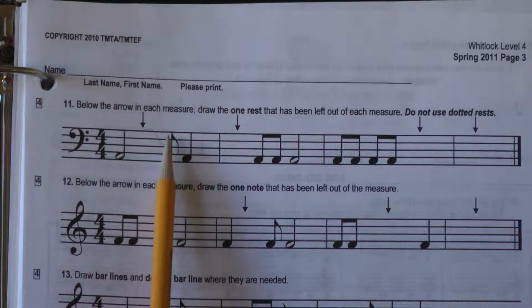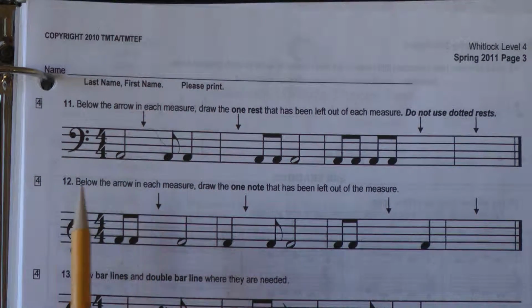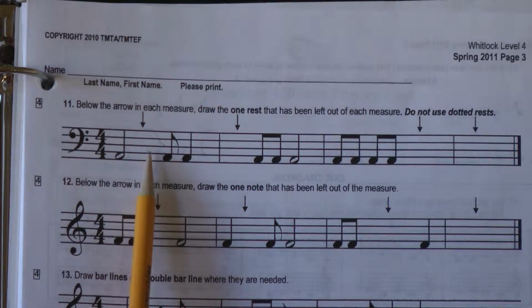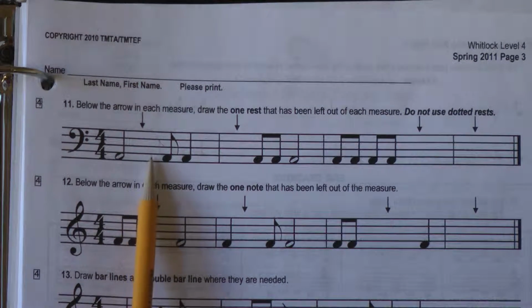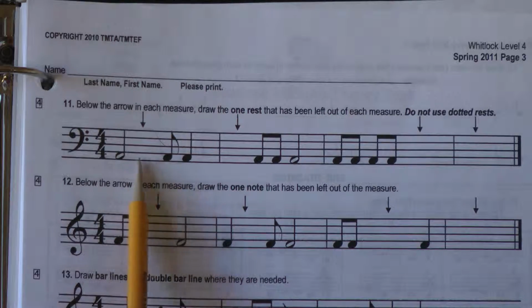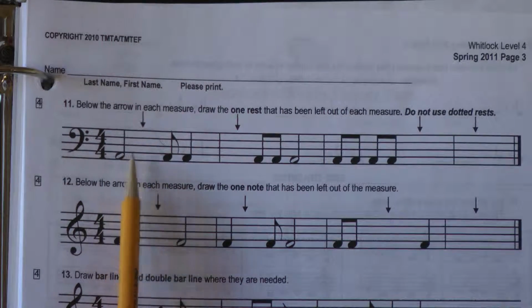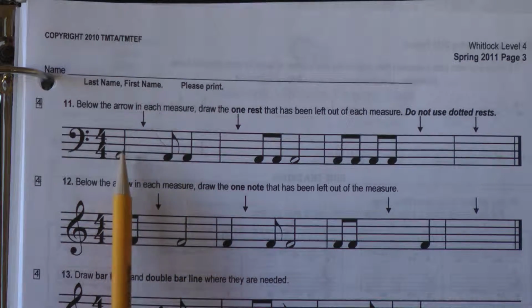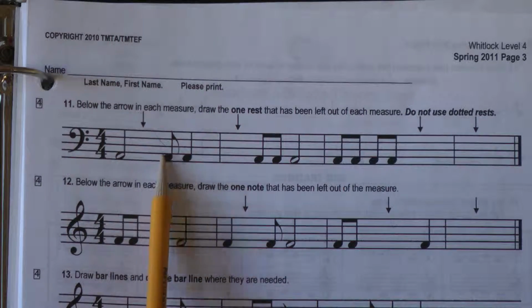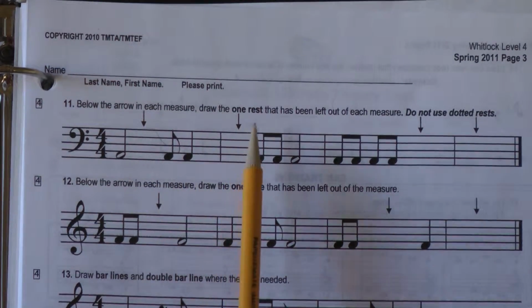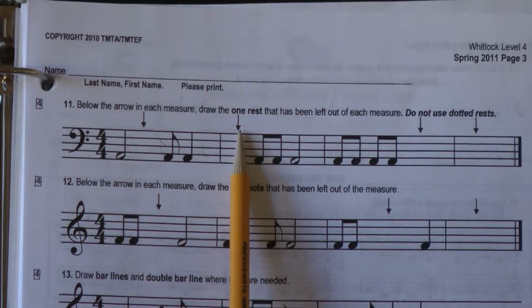eighth note. Now you know the eighth notes really are only worth a half a beat. So what do you think you need for one more half beat here to equal 4 beats? It would be an eighth note. 1, 2, 3, and 4.